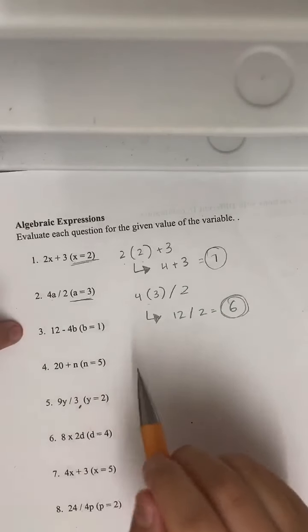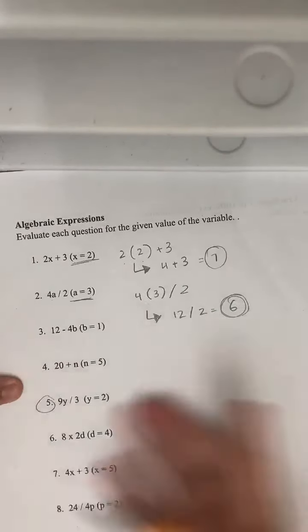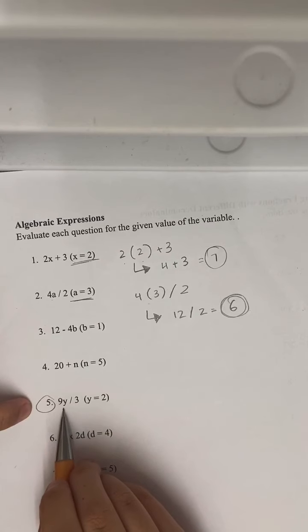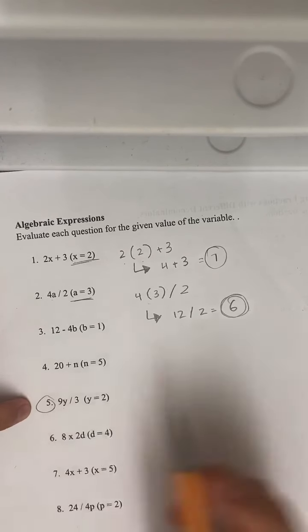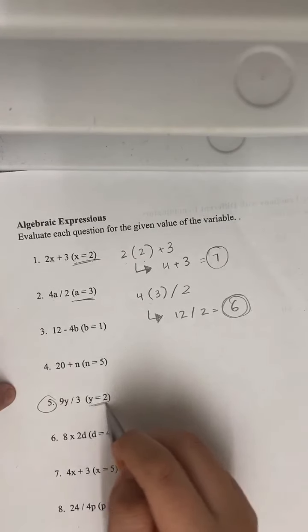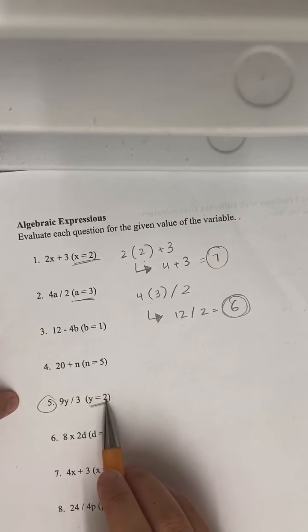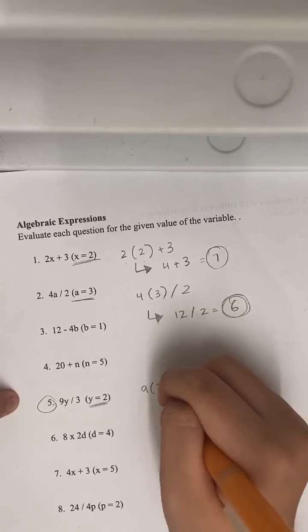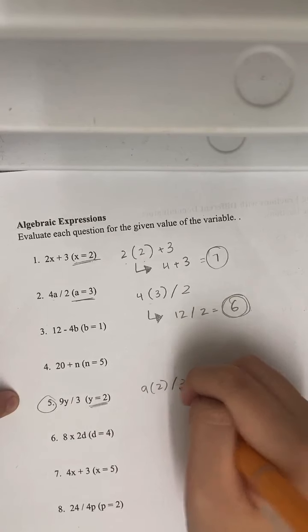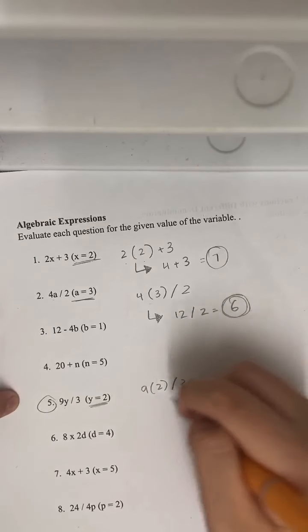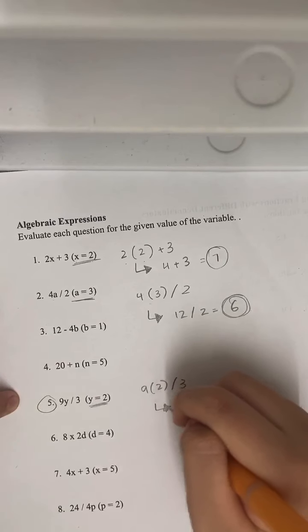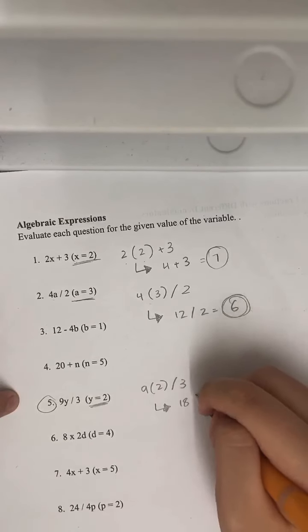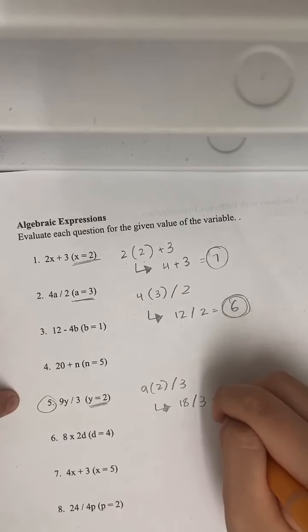Last one, let's do number 5. 9 times y, divided by 3. In the parentheses, we know that y is equal to 2, so we just have to plug in 2 for y. So 9 times 2, divided by 3. 9 times 2 is equal to 18. And you divide by 3, which is equal to 6.